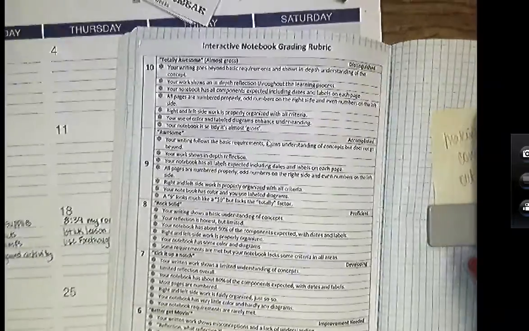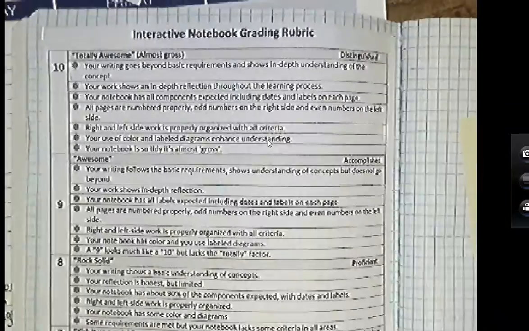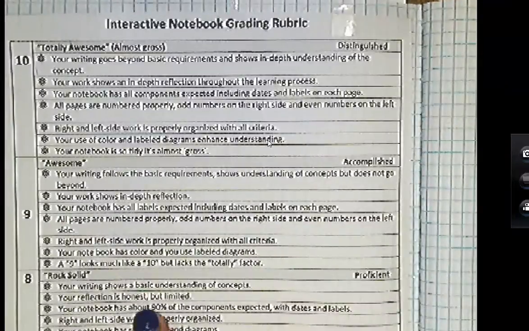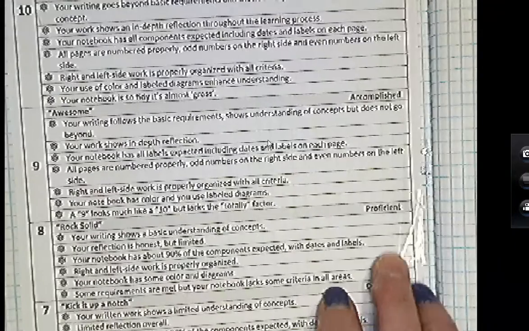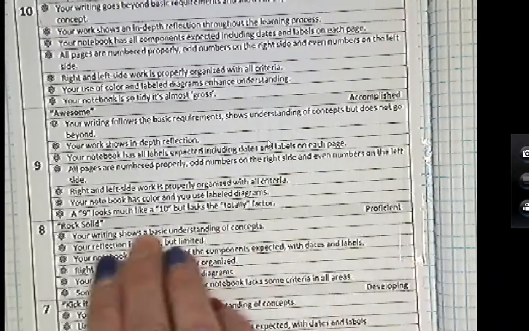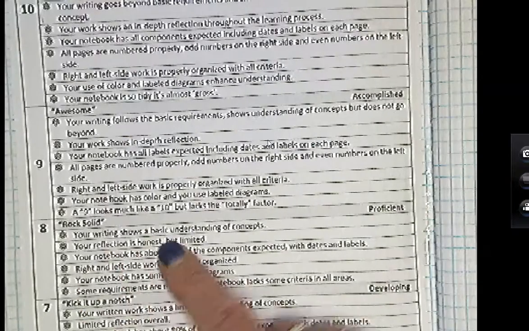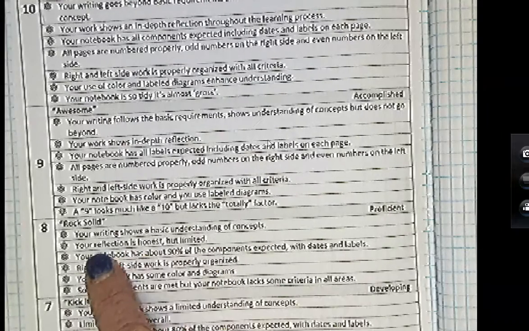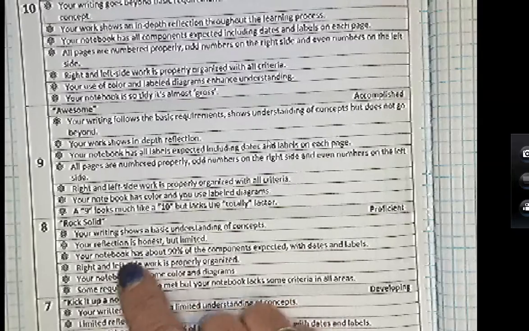While we're here, let's look at this so you can see what you're graded on. If you start here with an 8, that would be like, good job. If this was me, they would tell me I was proficient. You might not be able to see this very well. Your writing shows a basic understanding of the concepts. You're writing with complete sentences and getting the right answers. Your reflections are good, but you don't really go any extra.